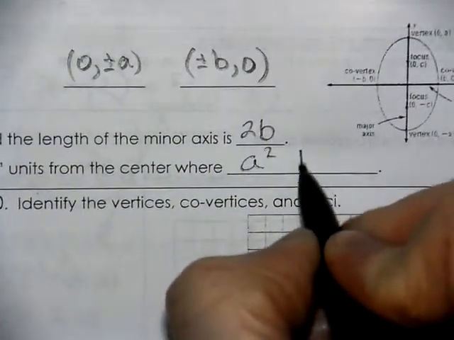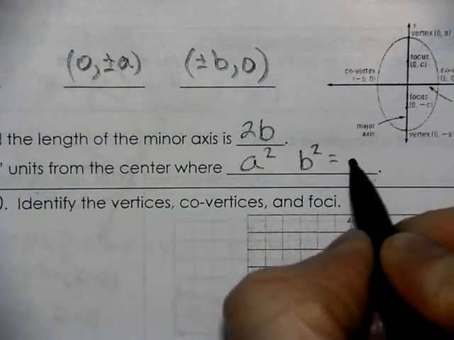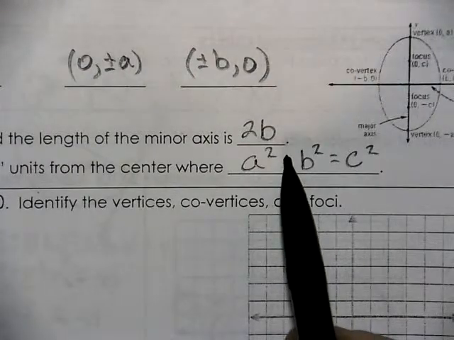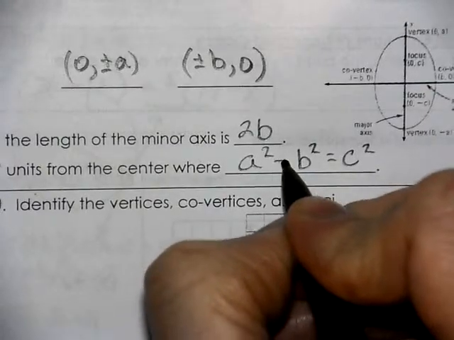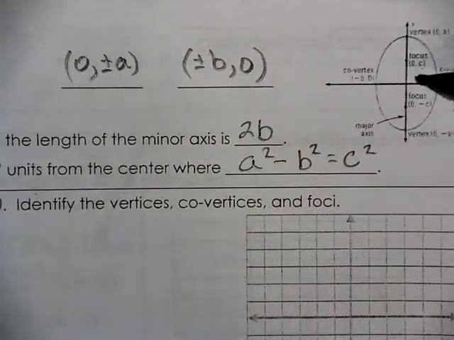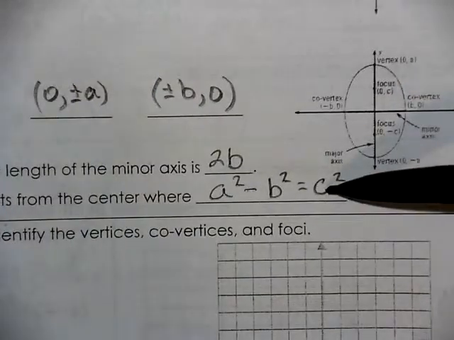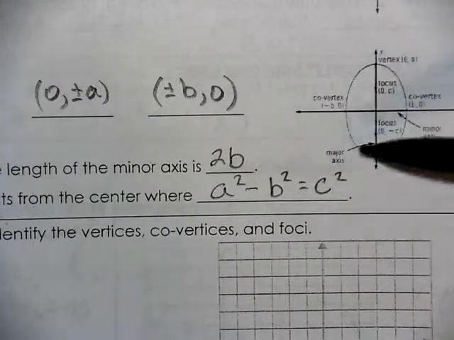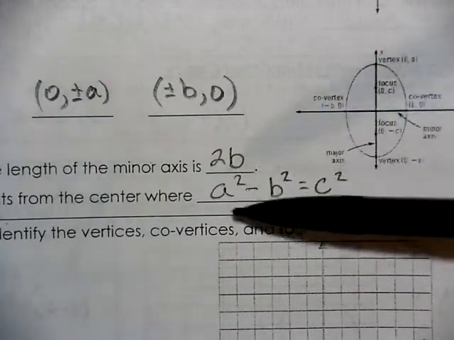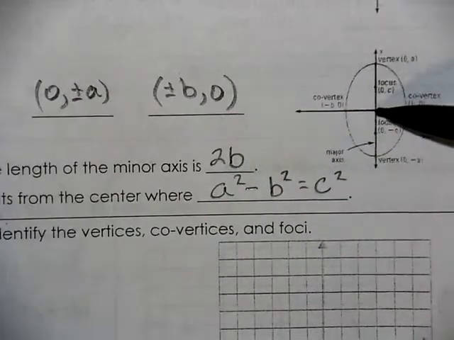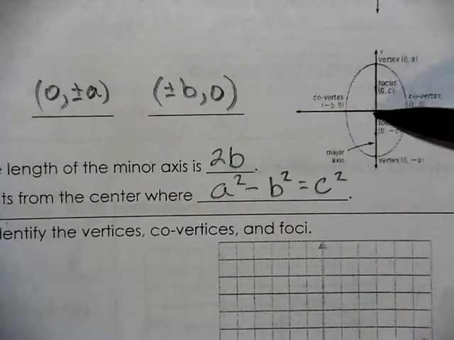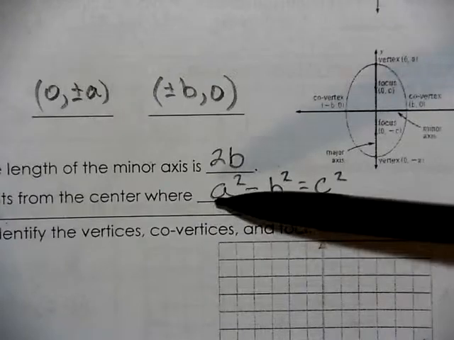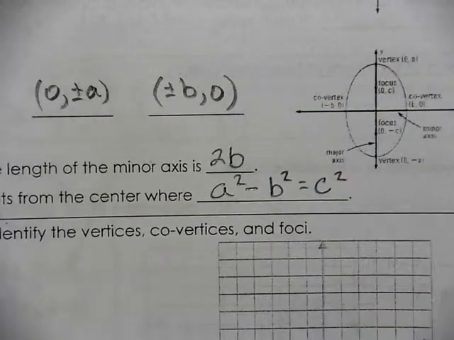It's a squared, b squared equals c squared. Now what goes in between here, when we're working with an ellipse, happens to be a minus, because if you look at this, the foci is less than the distance a away. So that might help remind you that it's a squared minus b squared, to figure out this distance of c, it's less than a. It's not necessarily a b value in there, but it does follow this a squared minus b squared equals c squared.